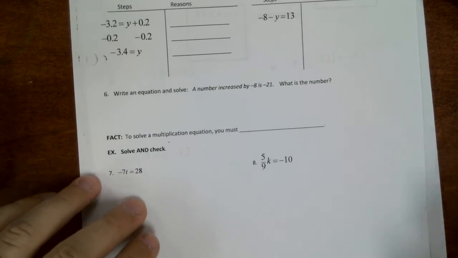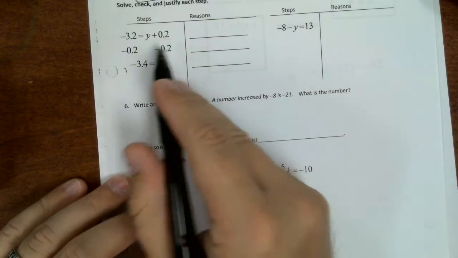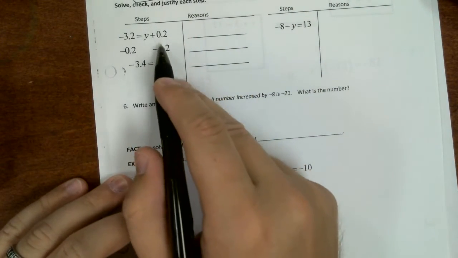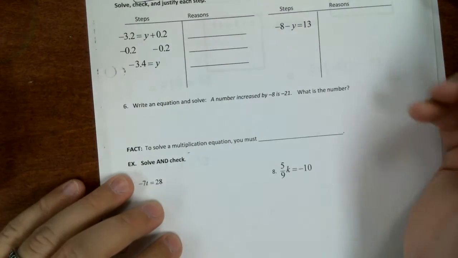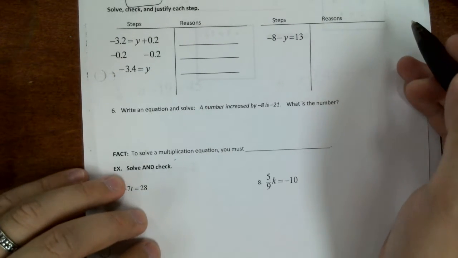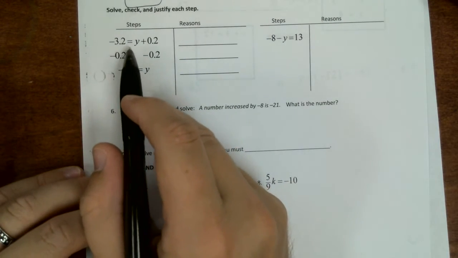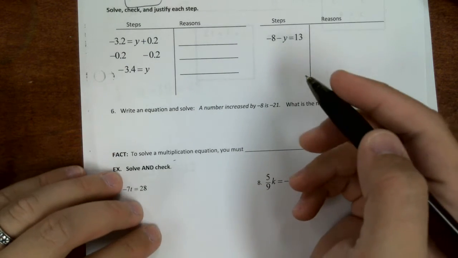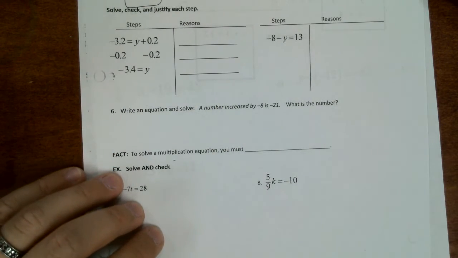All right, so next up, this one right here. So number 4, they gave us a step-by-step process, and they want us to fill in the reasons. What was the reason for each step existing? So we started with the equation, negative 3.2 equals y plus 0.2. Okay, so that is before they have done anything to the statement.